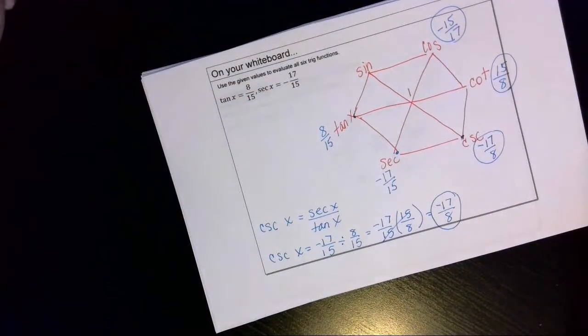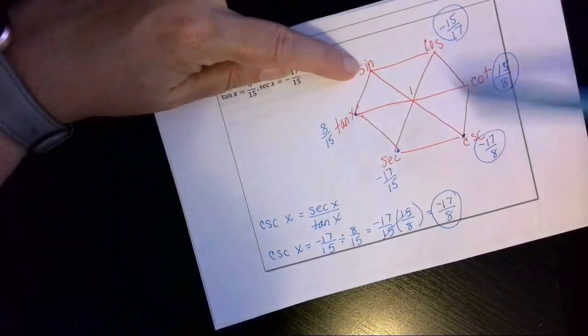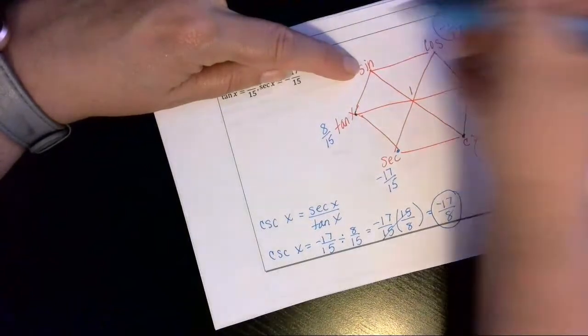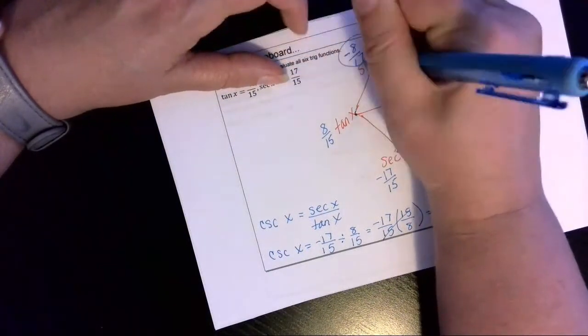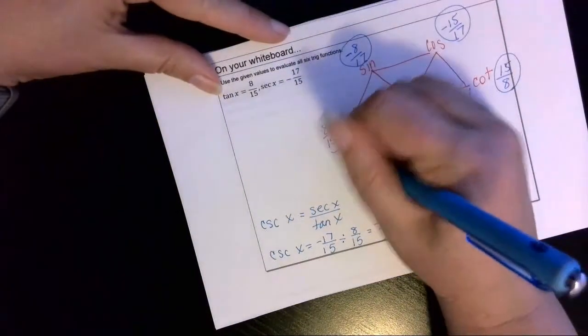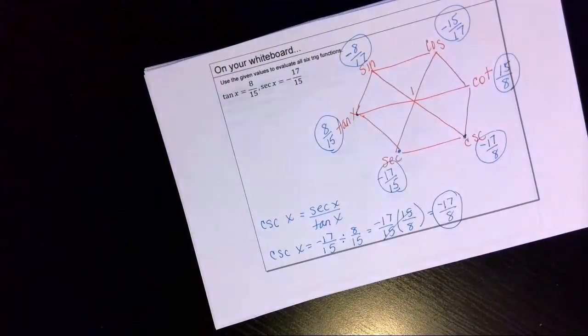So the last one would be the sine, and since that's the reciprocal of cosecant, we can just flip that fraction upside down to get negative 8 over 17. And now we have evaluated all 6 trig functions for the given information.